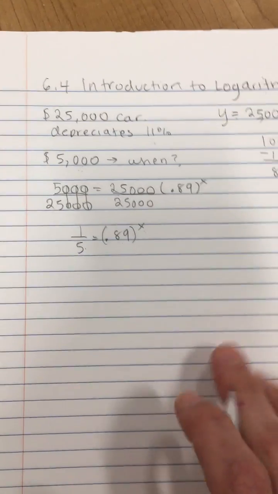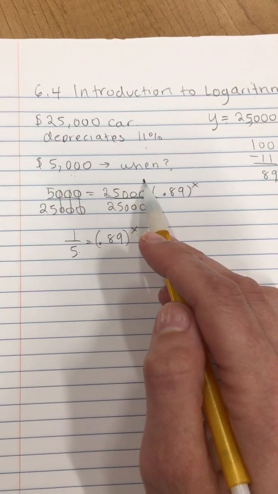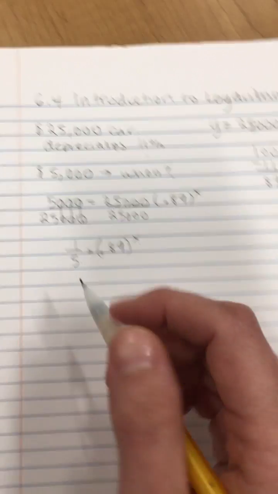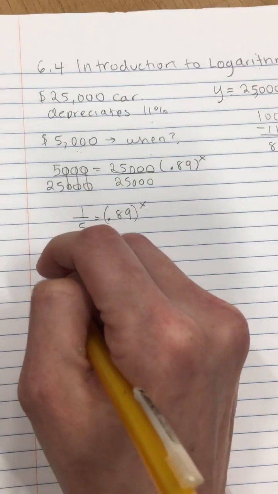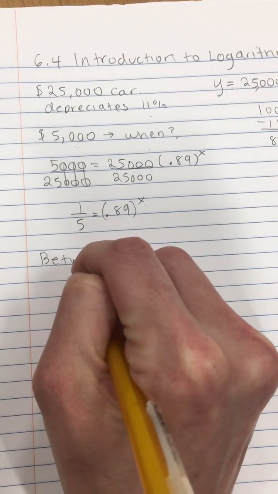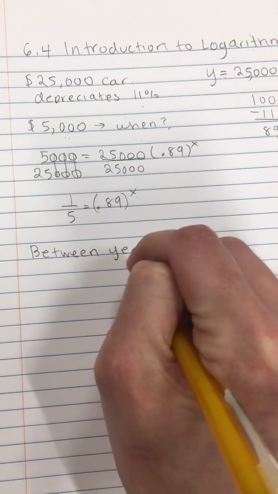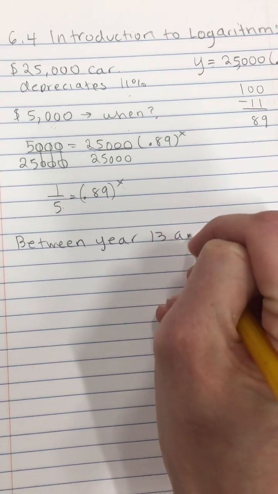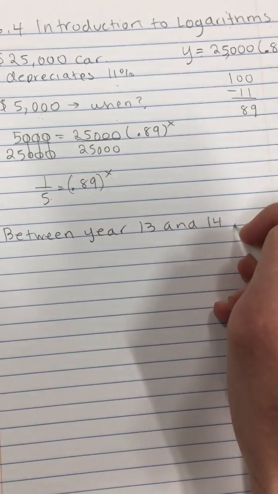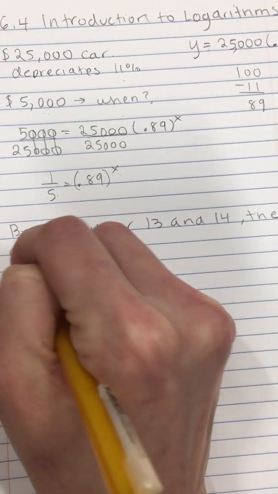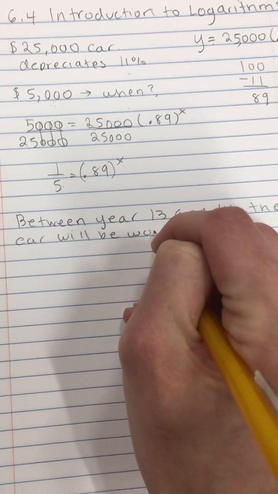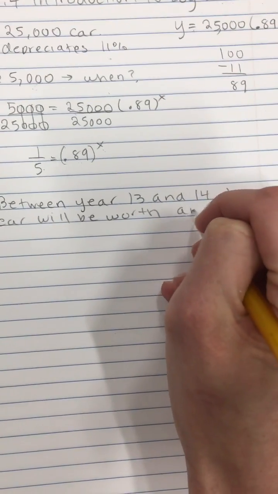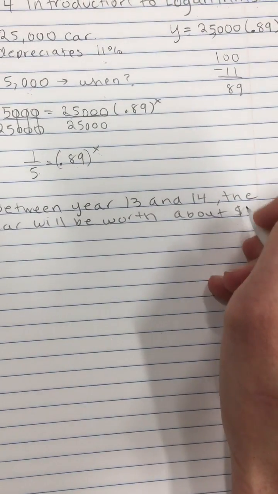So the answer to this problem here is, when will it be equal to $5,000? If the car survives between year 13 and 14, the car will be worth about $5,000.